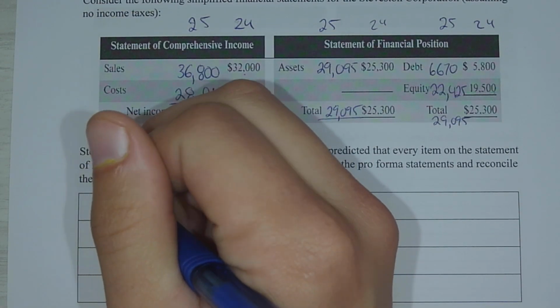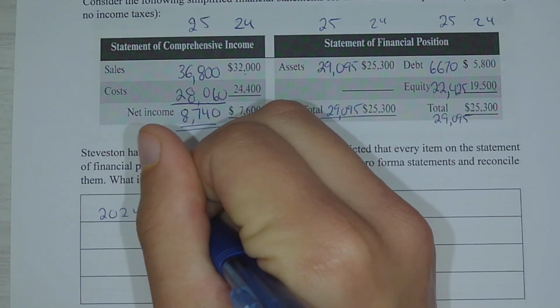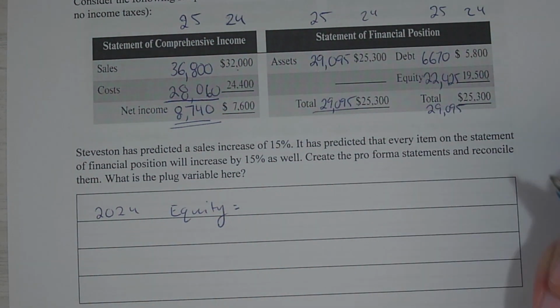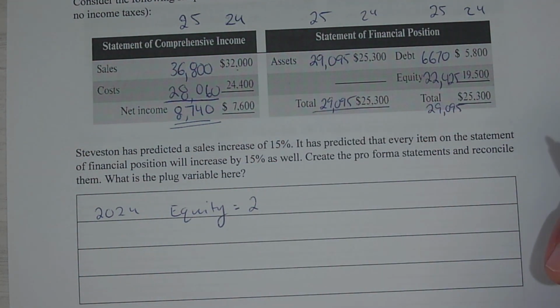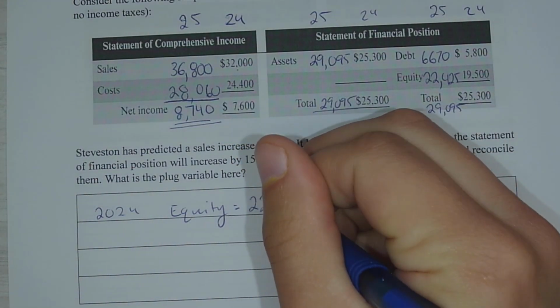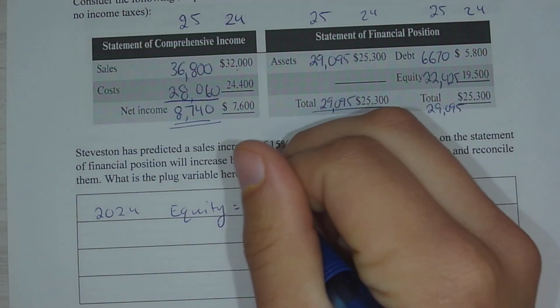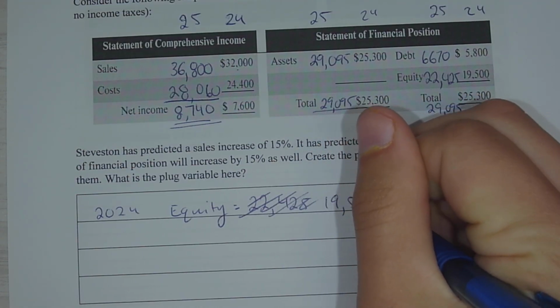So we have our 2024 equity equals 19,500.